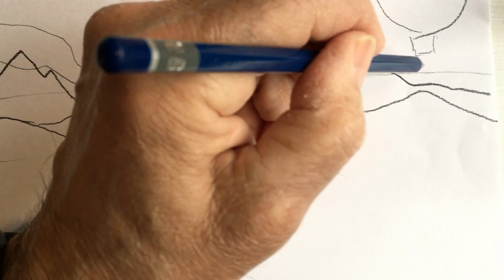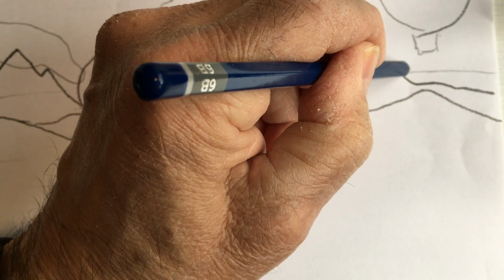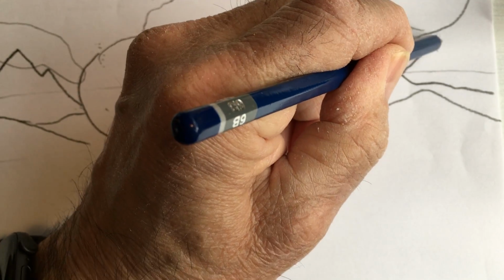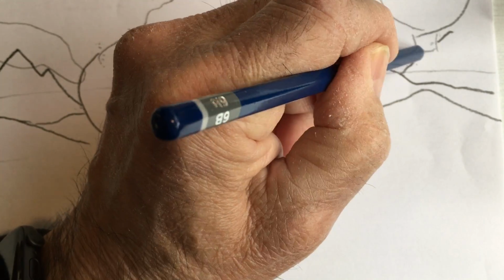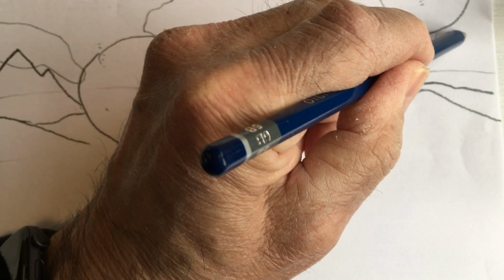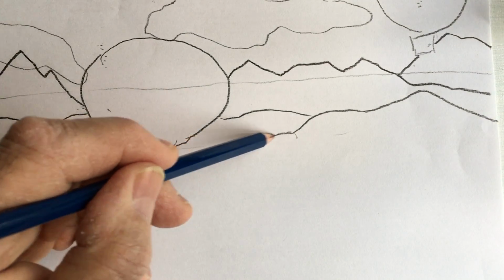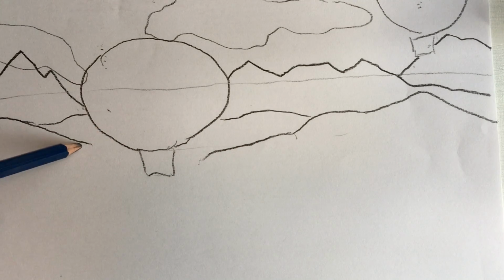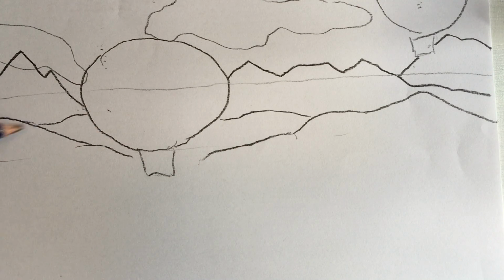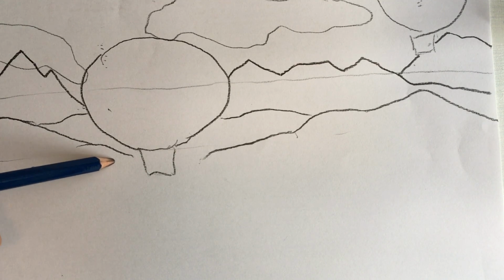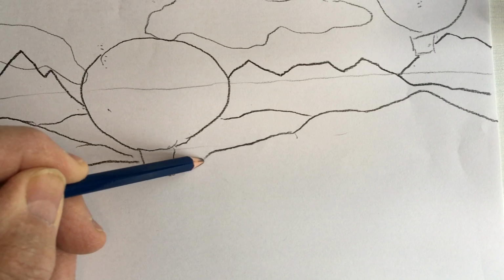Oh, I see another spot for a good mountain. So this is going to go behind. And once again, I'm going to do a little overlap so that this balloon looks like it's closer to me than the mountains. So now I have some mountains and I have some hills. I'm going to put this whole thing on a lake. So I'm going to just draw a line right here, and the hill's going to come down to the lake.